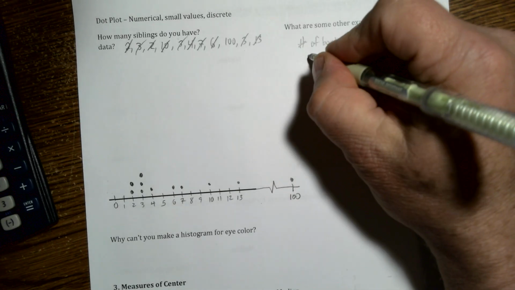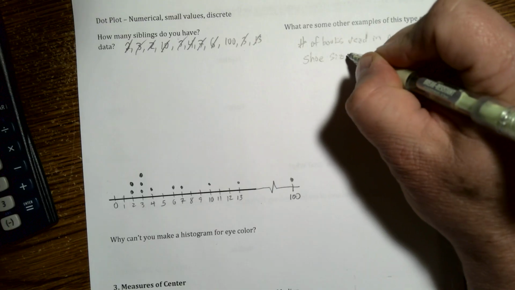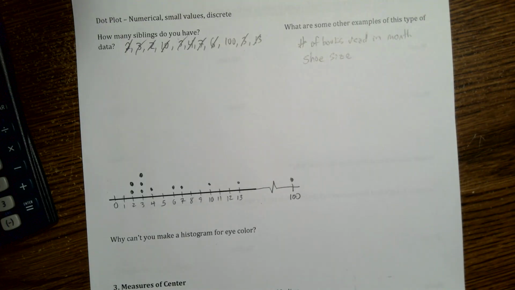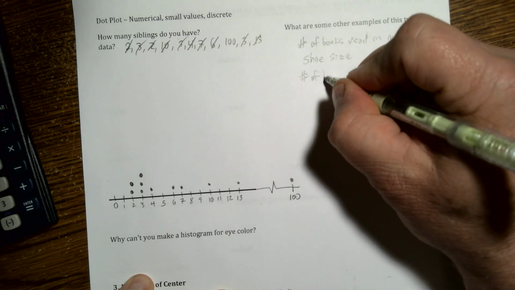Shoe size, right? So that's fairly limited, so we're probably not going to get anything beyond 20 or something. So shoe size is a good one to represent with a dot plot, and then maybe the number of hours somebody studied for a test.